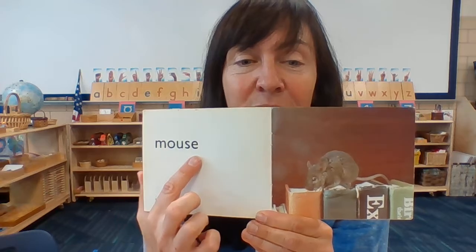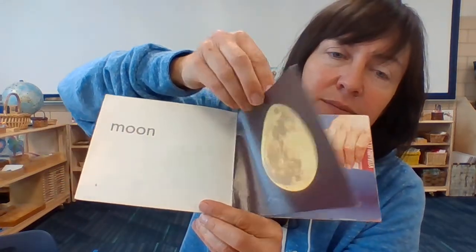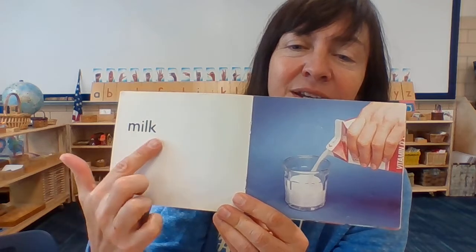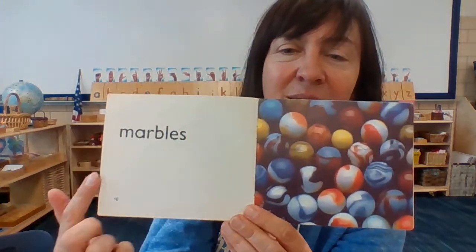Monkey. Mouse. Oh my goodness, is that mouse eating the books? Oh, don't eat books, little Mr. Mouse. Moon. That looks like a full moon. Milk. Marbles.